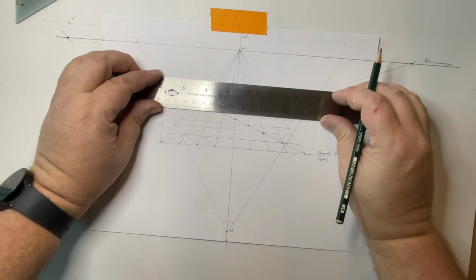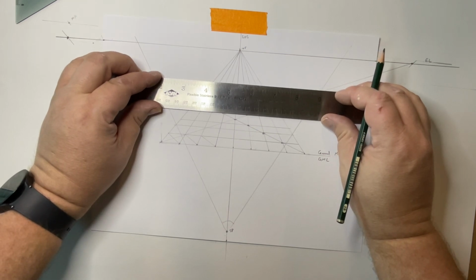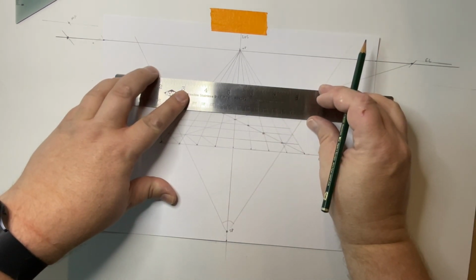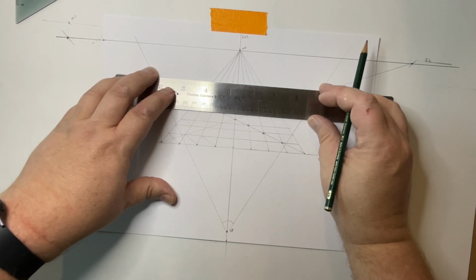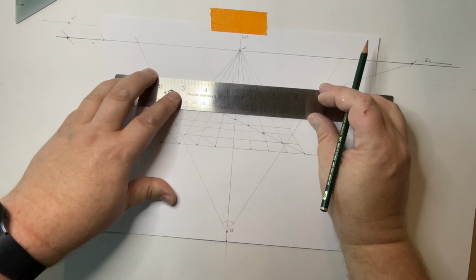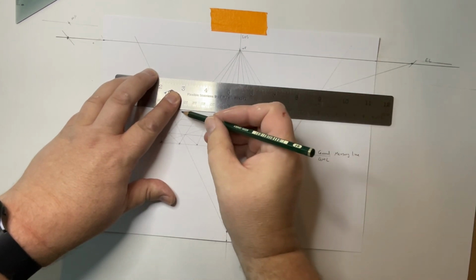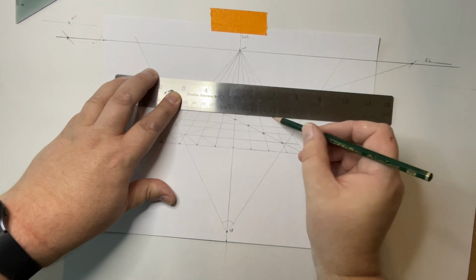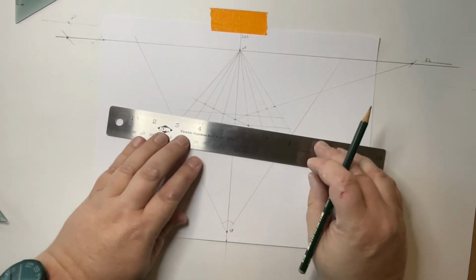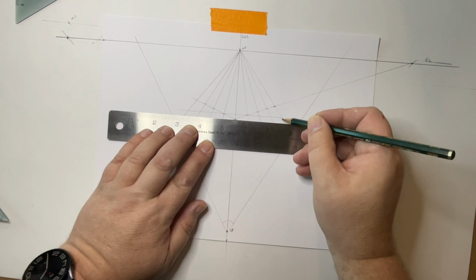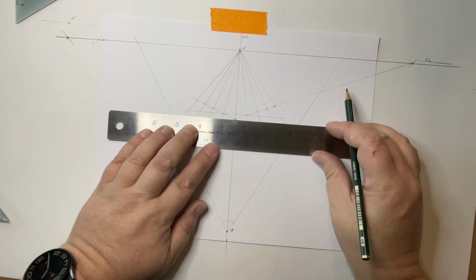But again, if we come down, just make sure that this is as parallel as we can. And I'm missing a line there, that's why. I didn't put in my middle line. I'm gonna put in this line first, and then I'll come back in and put in this line. I'm just trying to make sure that I'm as parallel as I possibly can be.